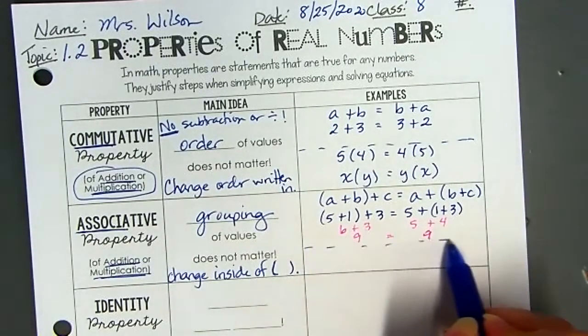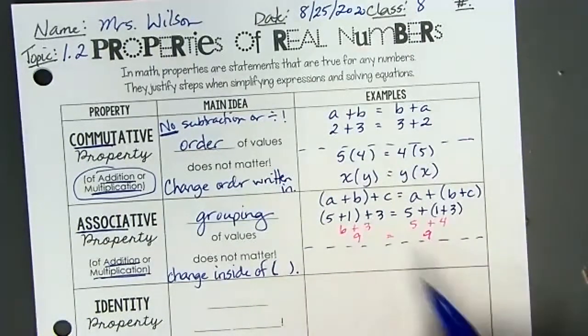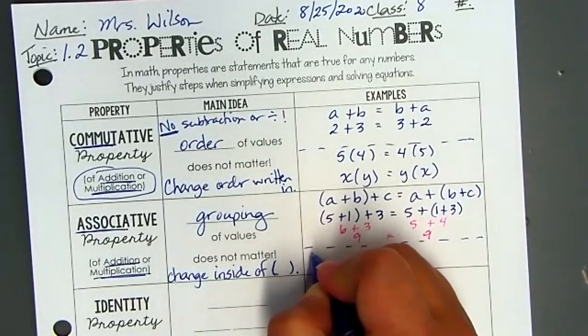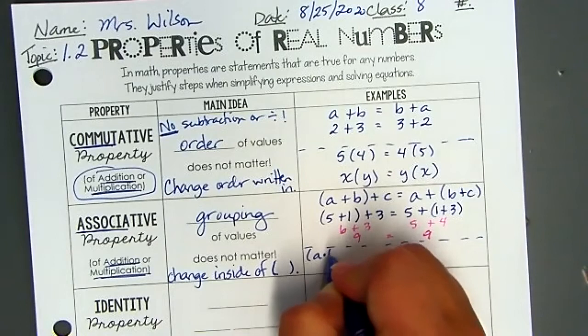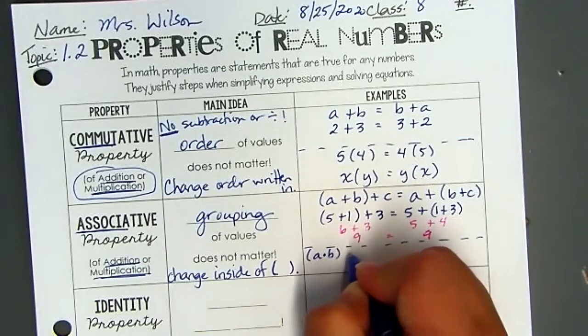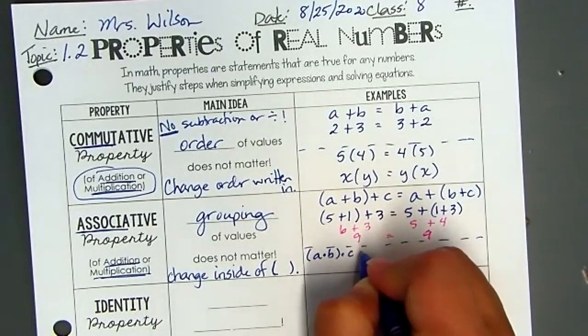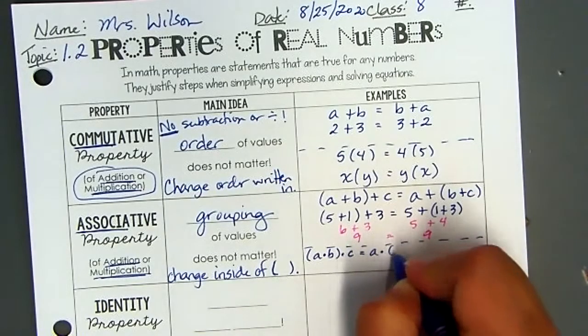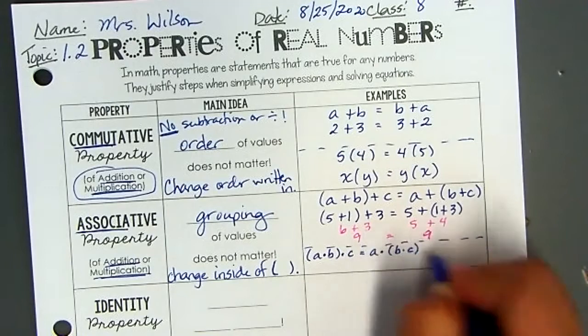Now we'll see what that looks like if it's multiplication. Okay, I'm going to have to kind of just make this a little bit shorter. So we would have A times B in parentheses times C equals A times B times C in parentheses.